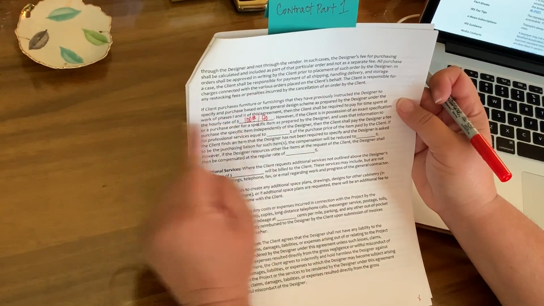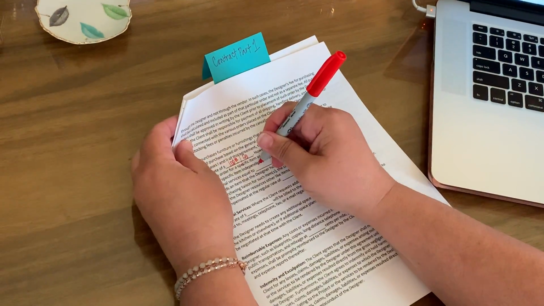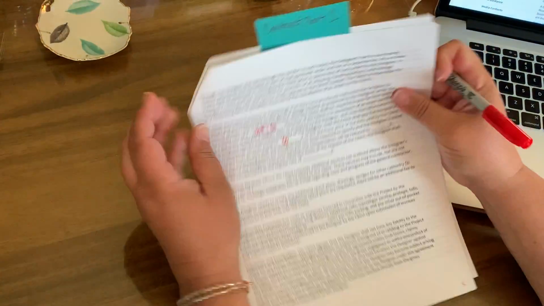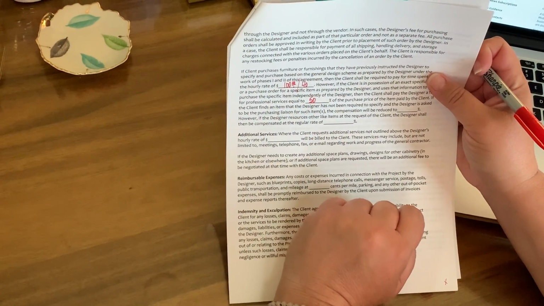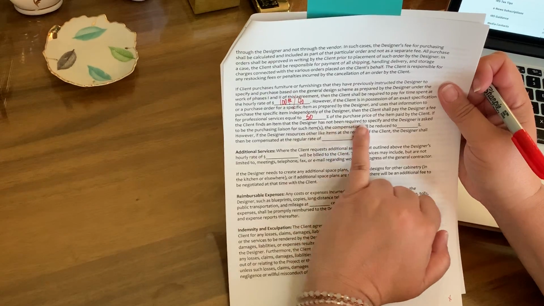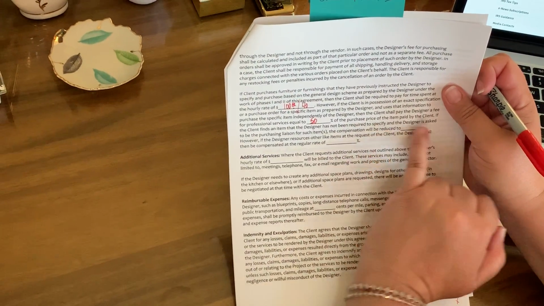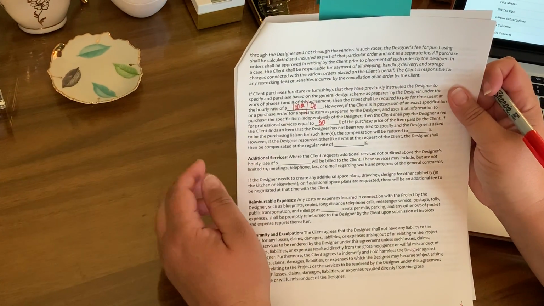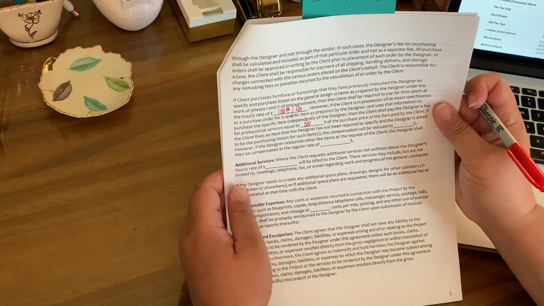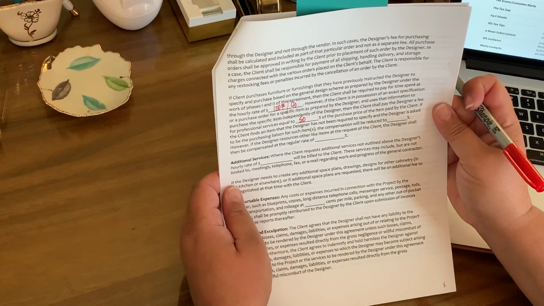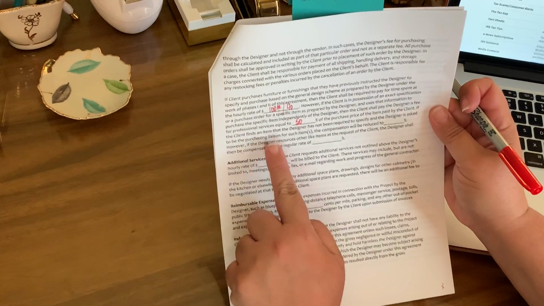So in that case, I would say 50% to kind of make an impact and to make sure that they're not continuously doing that. So 50% of the purchase price of the item paid by the client, because that will make sure that they don't continuously do it.